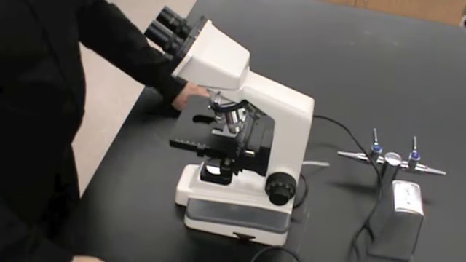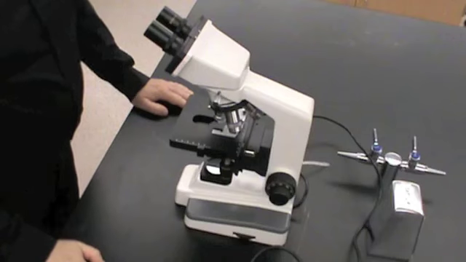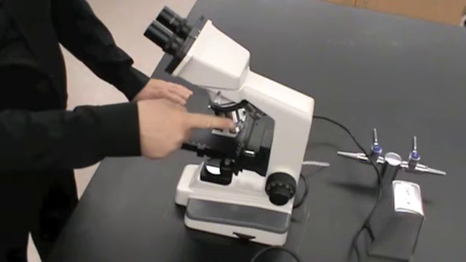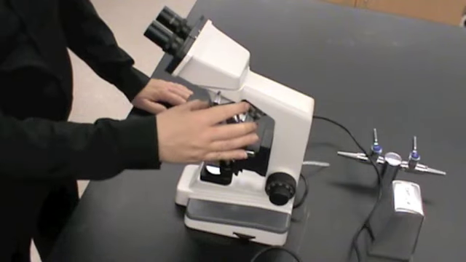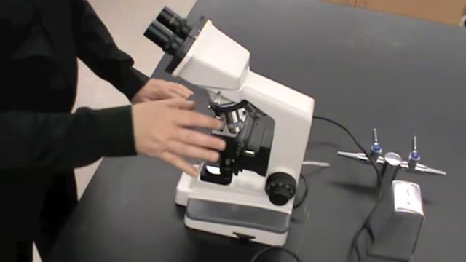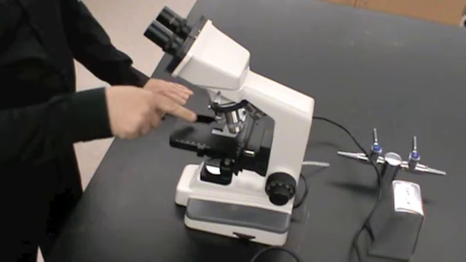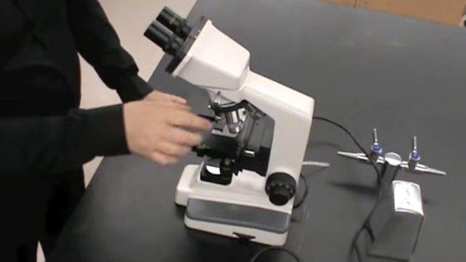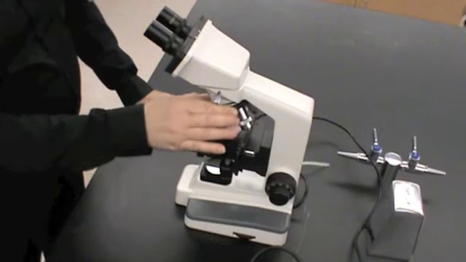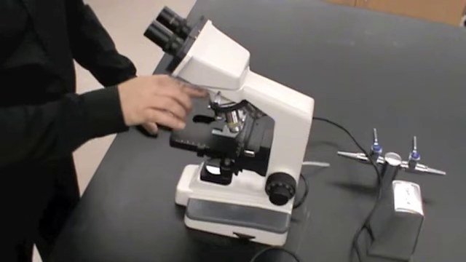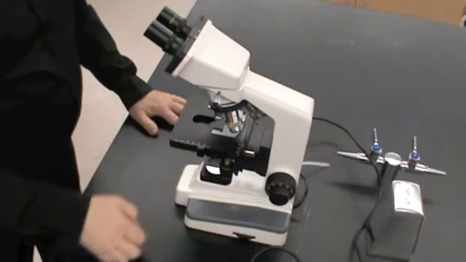Before turning the microscope on, we want to make a few observations regarding it. First, we should look at the objective lenses, which are here. They're on a turnstile. What we want to observe here is if the objective lens is in the position of the lowest power, and right now it's not. So we're going to turn the objective lenses so the lowest power is in viewing position.